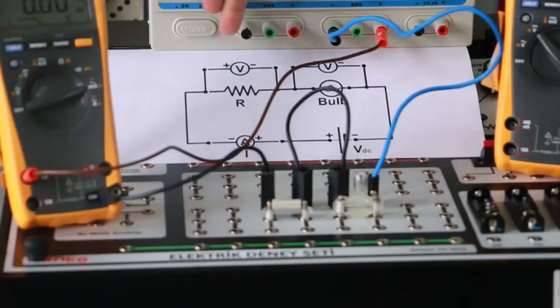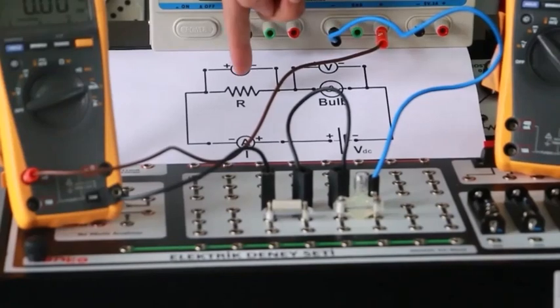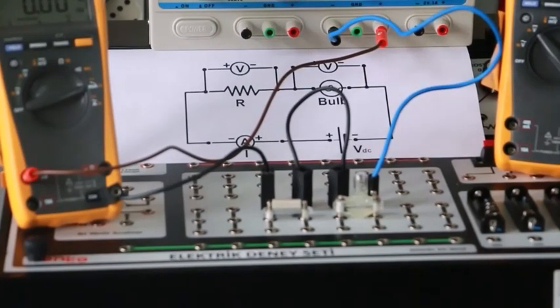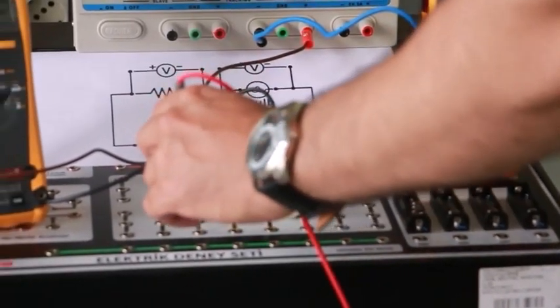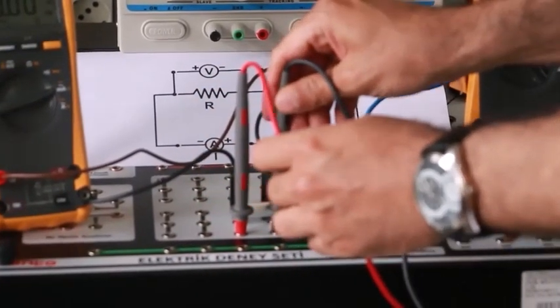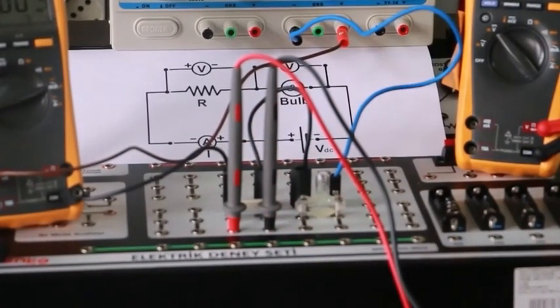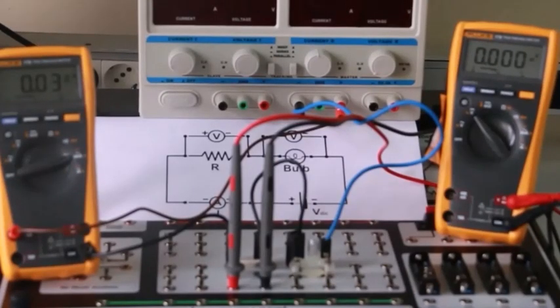When you investigate the diagram, you see that there are 2 voltmeters on the resistor and the bulb. But in this experiment, we will use only one multimeter to measure the voltage drop on both the resistor and the bulb. So, using the probes, let me show you. I will insert the probe to the terminals of the resistor in parallel, like that. So now we are ready and the circuit is completed. Now let's operate the power supply.